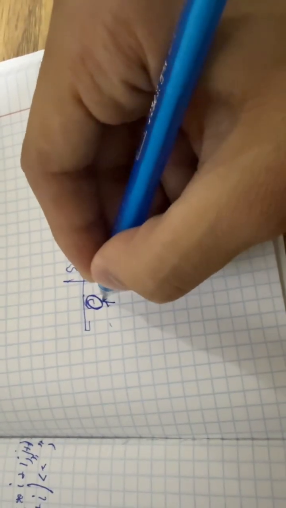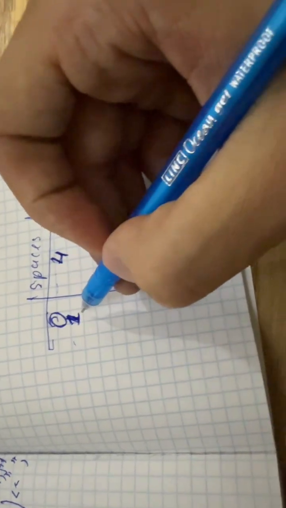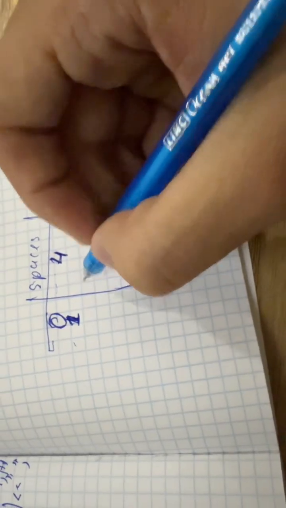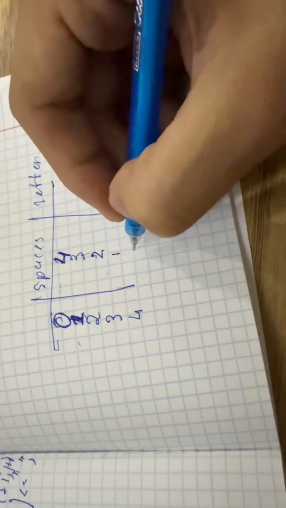If the loop ends, the counter update is going to be 1, and 5 minus 1 is 4, 4 minus 1 is 3. Same works with the others up until 4: 4, 3, 2, 1, 0.